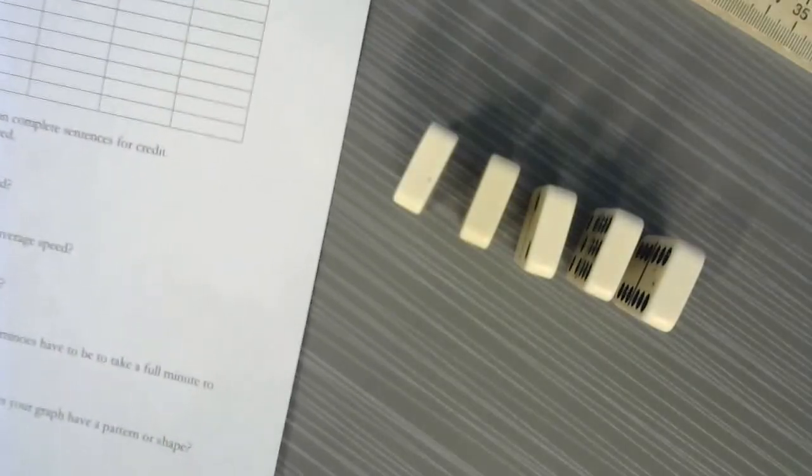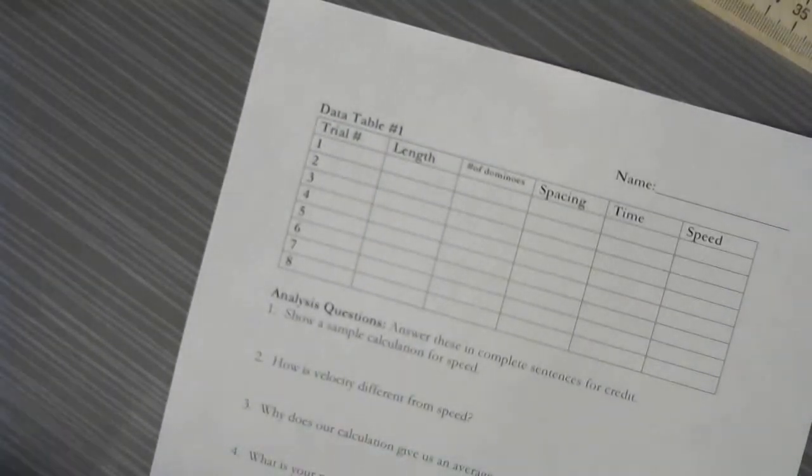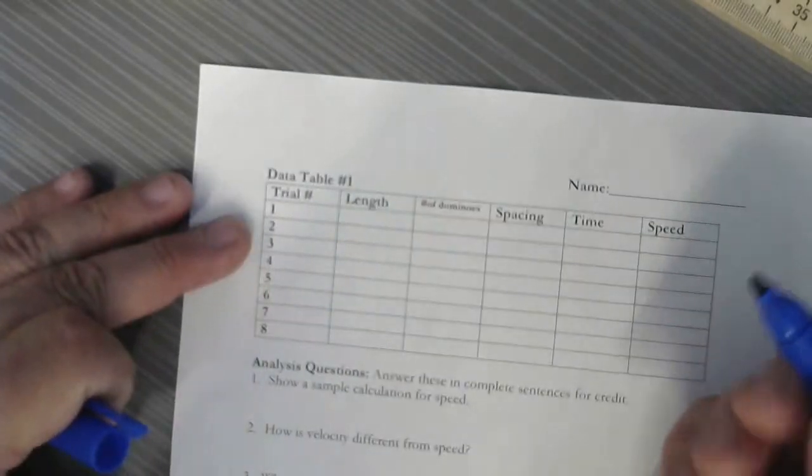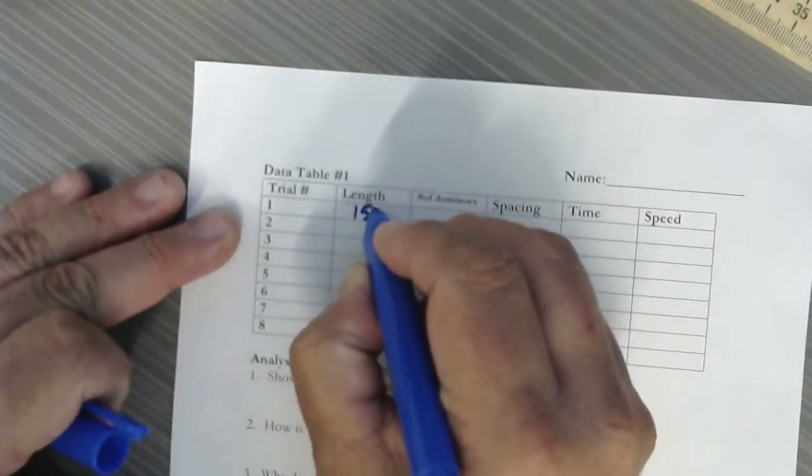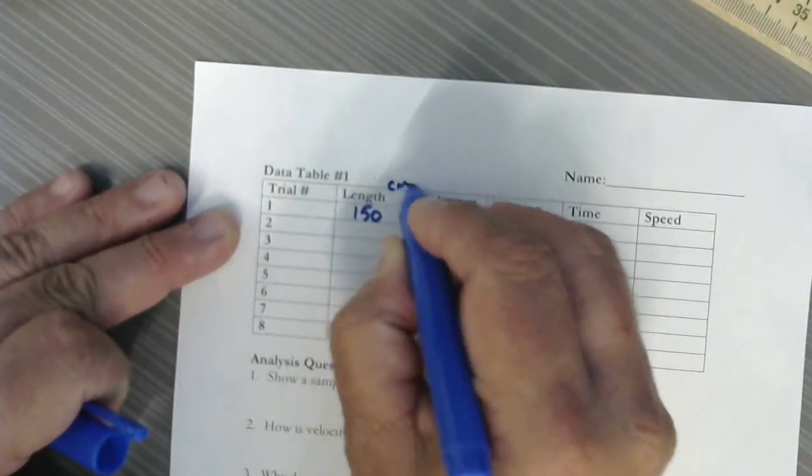And let's see, where'd that piece of paper go? So here's my data table here. And let's say that I set up 75 dominoes and I measured the length of that train to be 1.5 meters. Maybe I'll work in centimeters, 150 centimeters. We'll go centimeters for this.